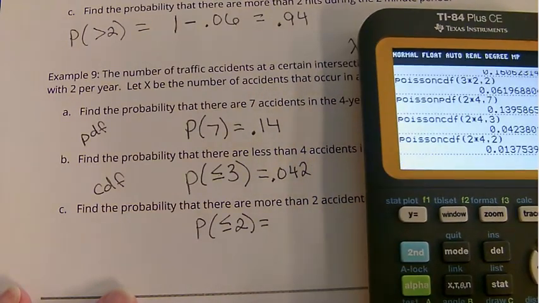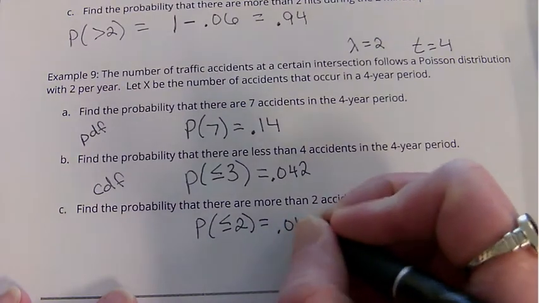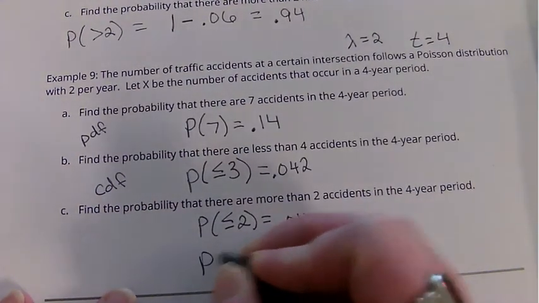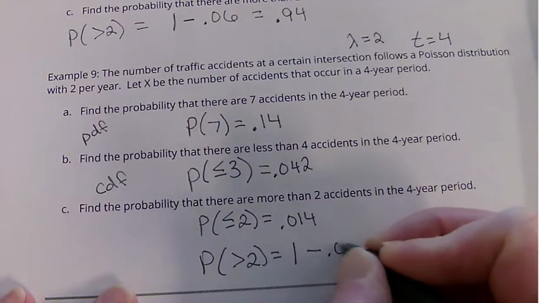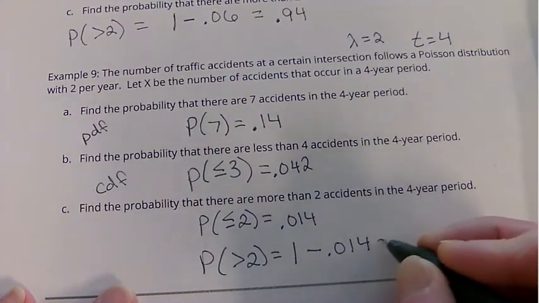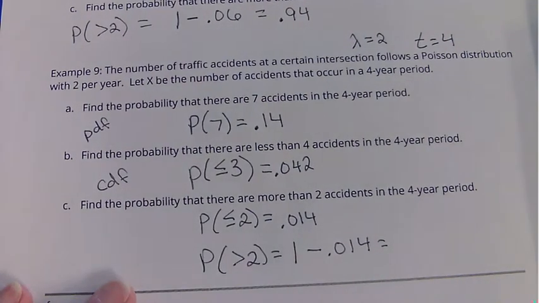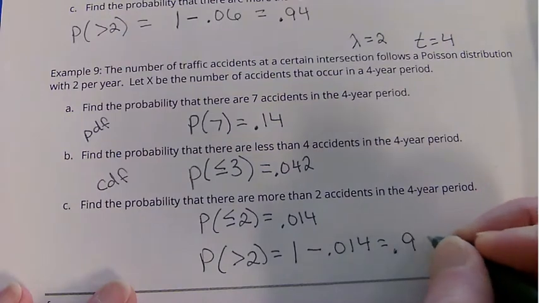And that's 0.014. The probability of being more than 2 would be 1 minus 0.014, and that's 0.986.